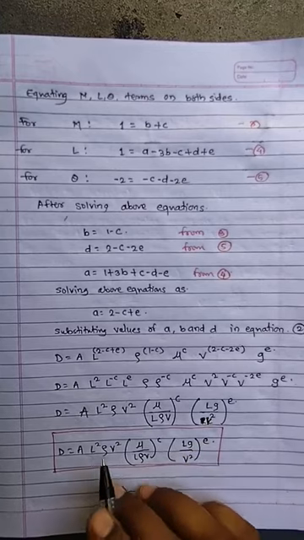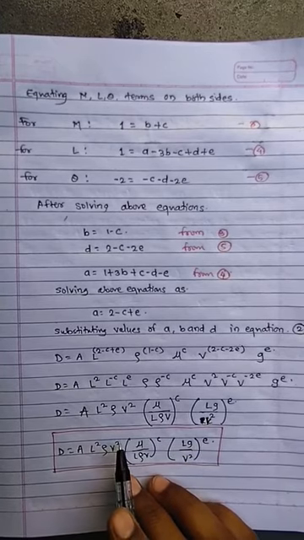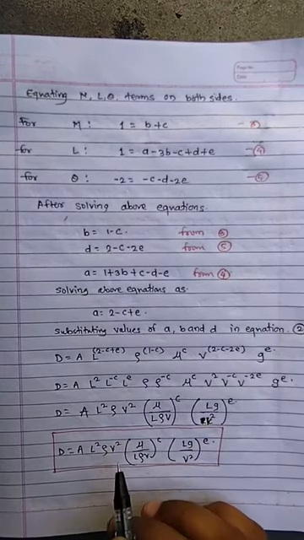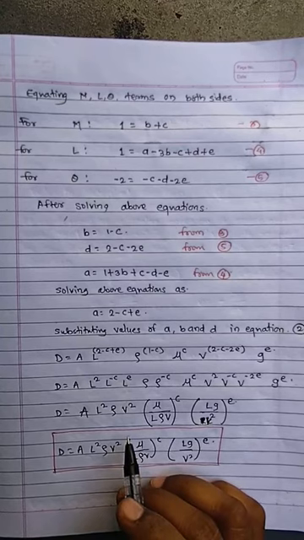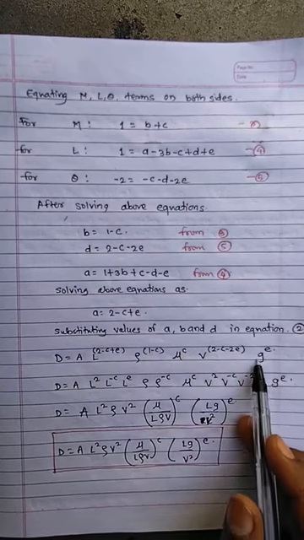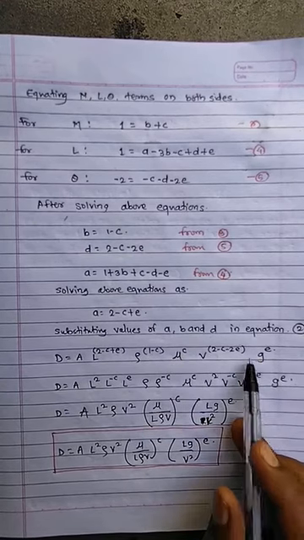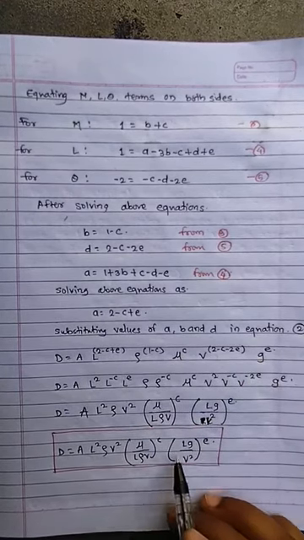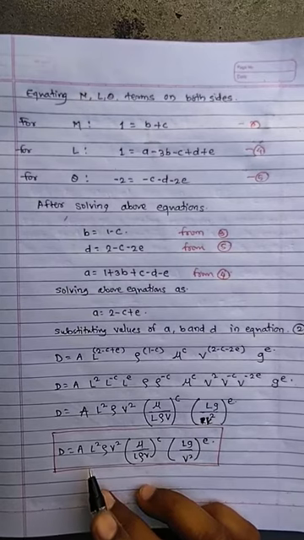So this is the drag force relation as a function of length, density, kinematic viscosity, velocity and acceleration due to gravity. By using this, we will find the formula for the drag force. Okay, thank you.